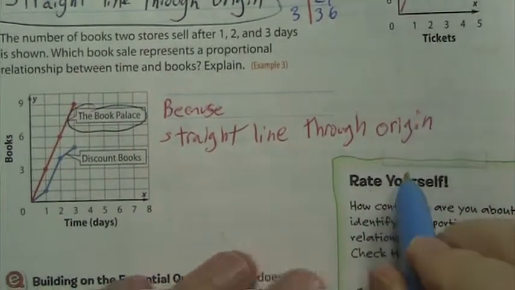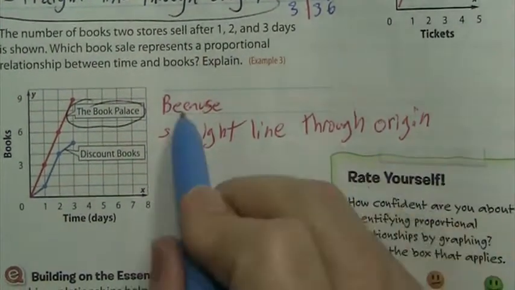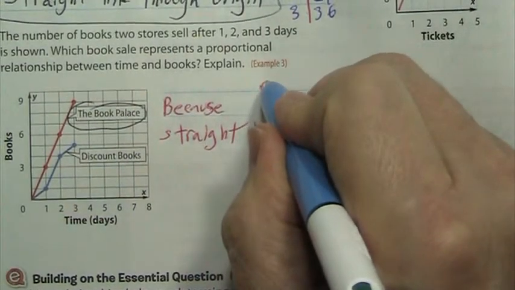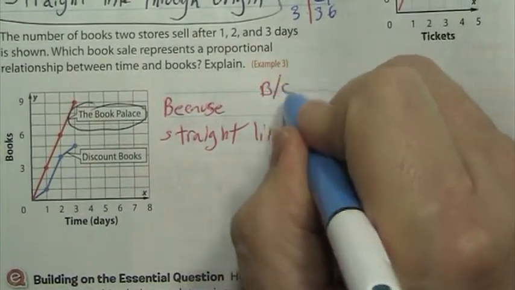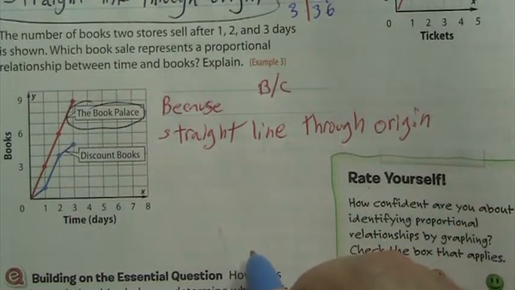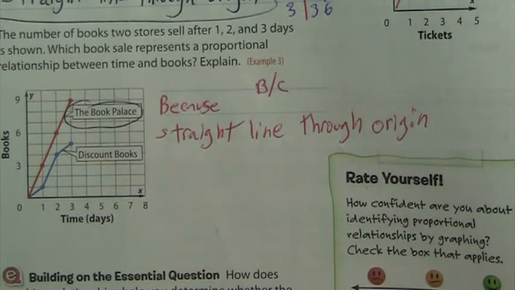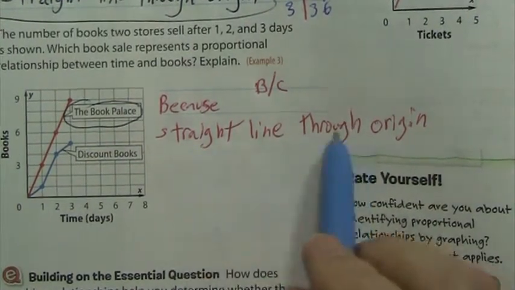Trying to save you some writing here. I don't know if you've ever seen this, but a shortcut for "because," sometimes you may have seen, is B/C. Sometimes they'll say that for because. All right, there you go.